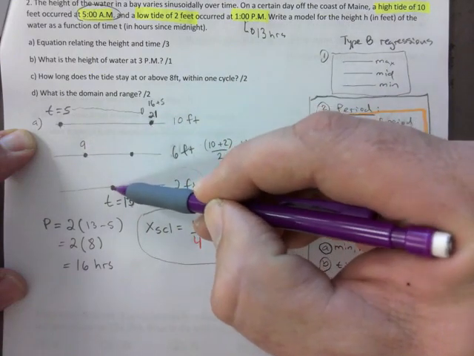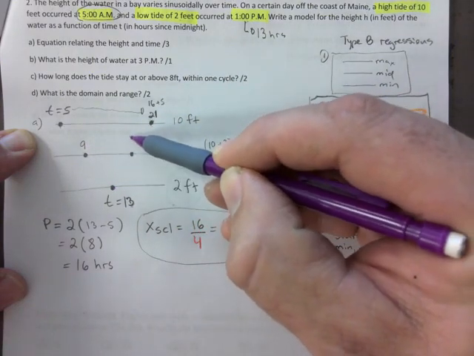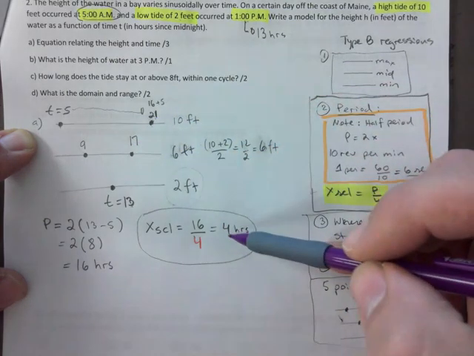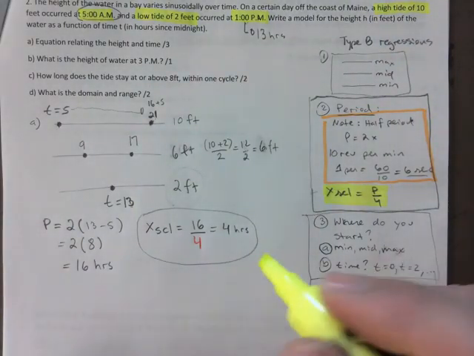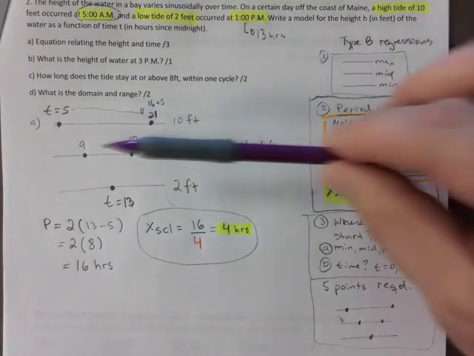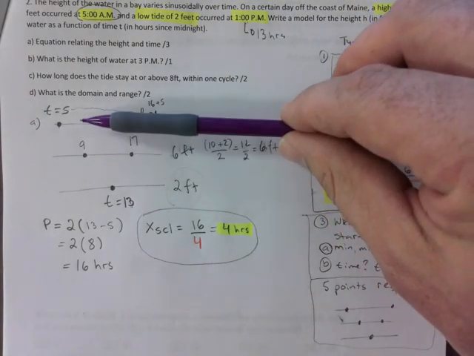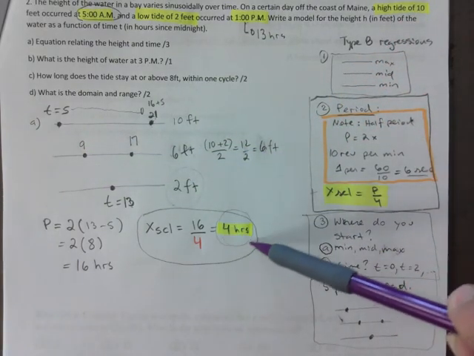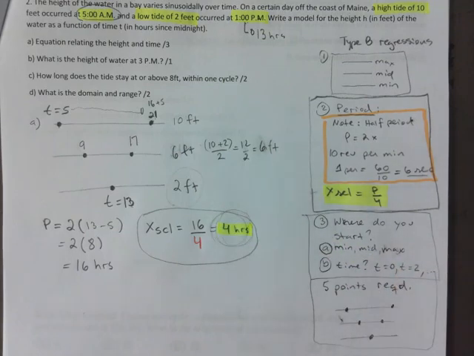Plus 4 is 13. Plus 4 is 17. Plus 4 is 21. So you've used this. Let's highlight it. Every time you move from a min or a max to a mid to a min, you're going to increase your x by this amount. Okay.